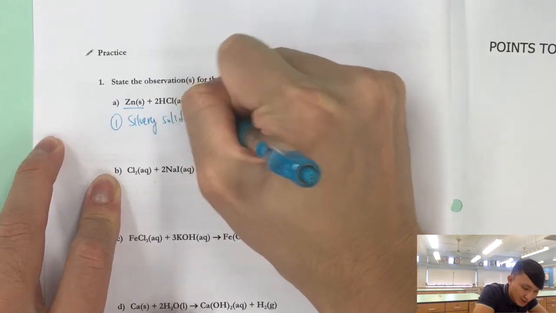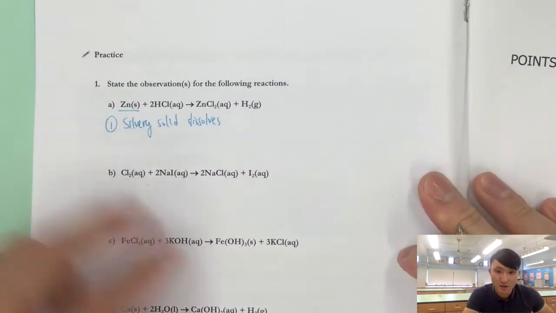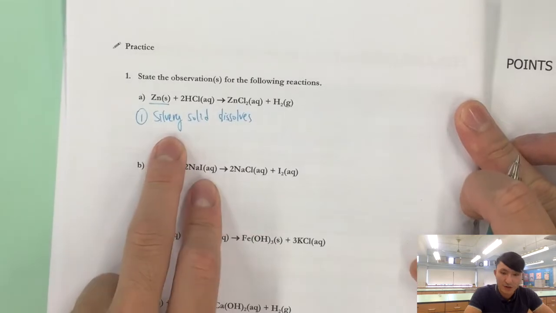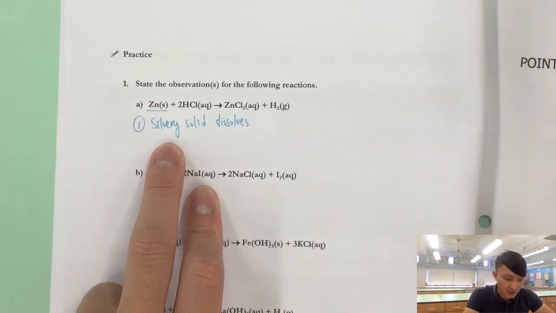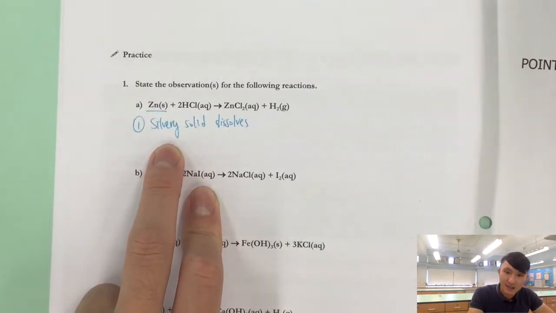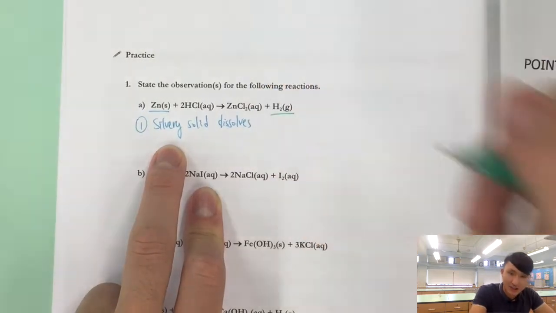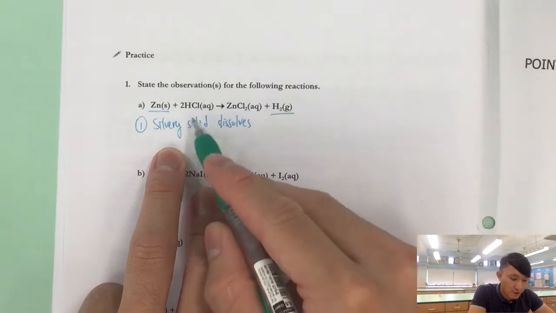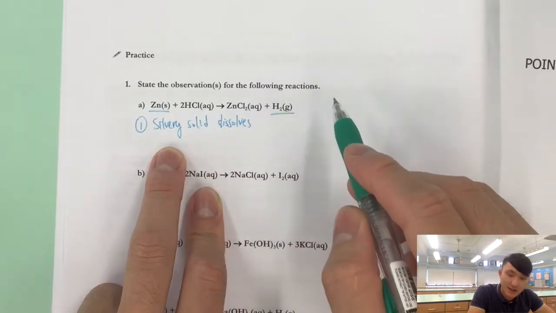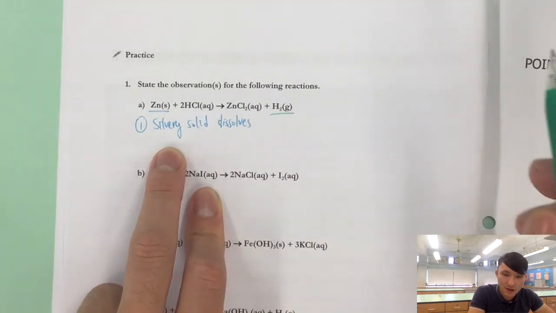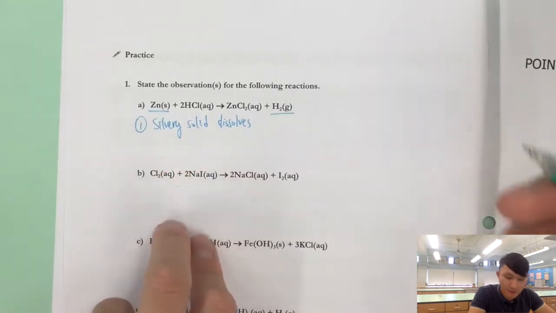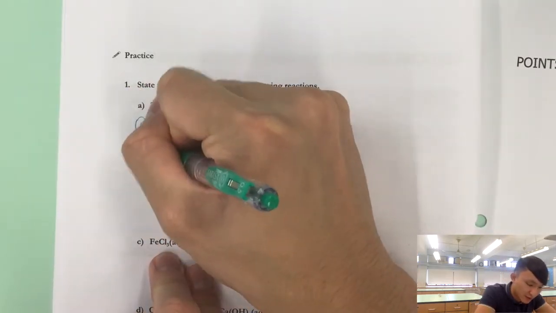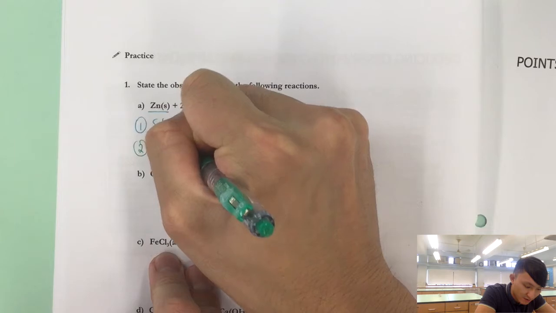Again, you should not say zinc metal dissolves because we put down the most objective observation. Another thing that I am able to see is the hydrogen gas. Because hydrogen gas is formed from a solution, and hydrogen gas is insoluble in water, it will form bubbles. So the second observation is bubbling occurs.